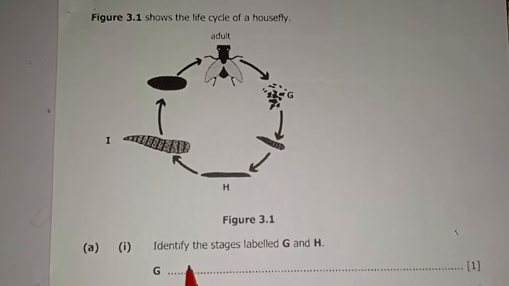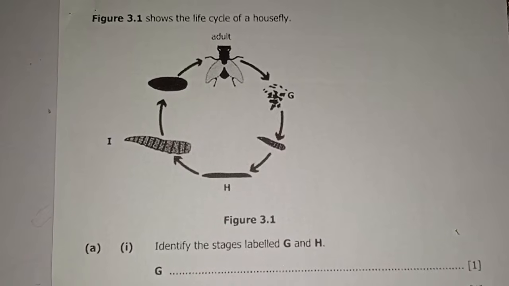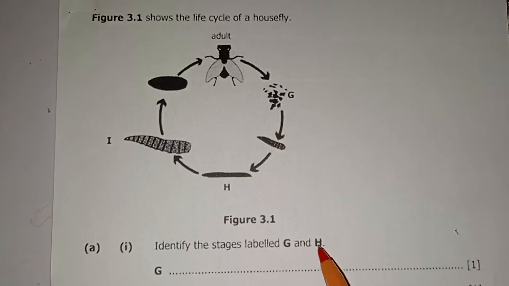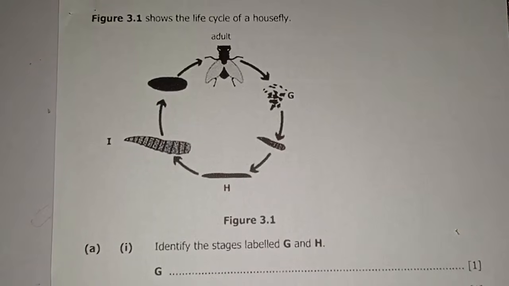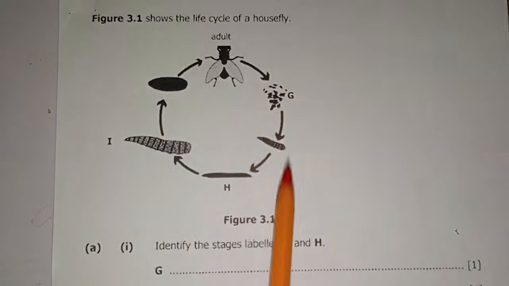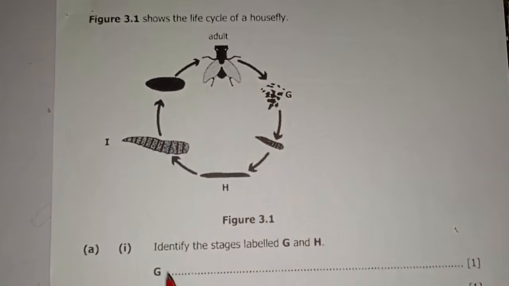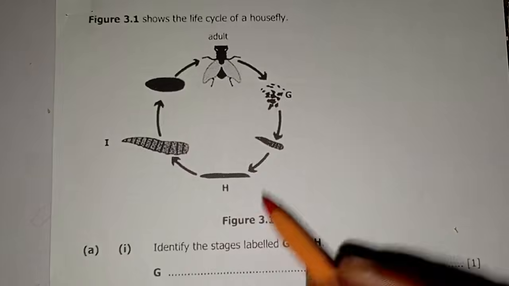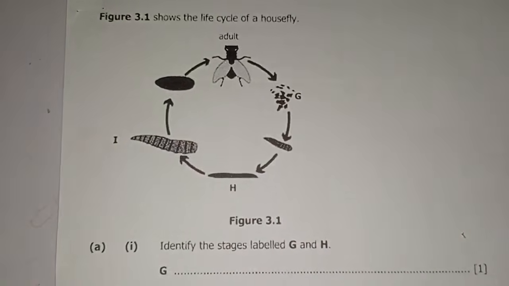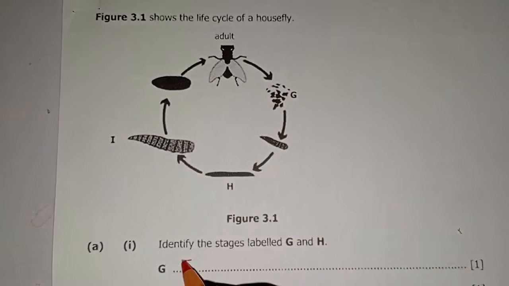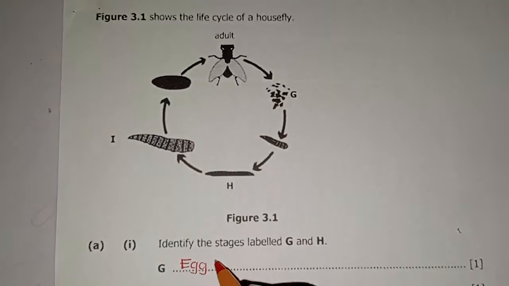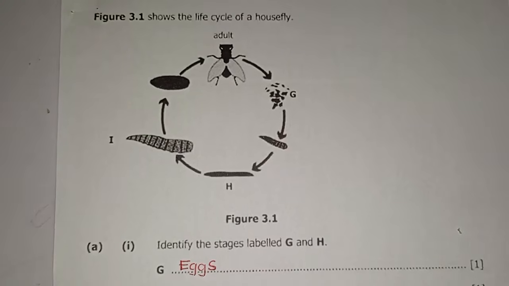So the first question that we are given here: identify the stages labeled G and H. They want you to identify. So this should not be a problem. How can we identify G? What is G? This is the simplest. Those are eggs. So you just put there that these are eggs. You are done.